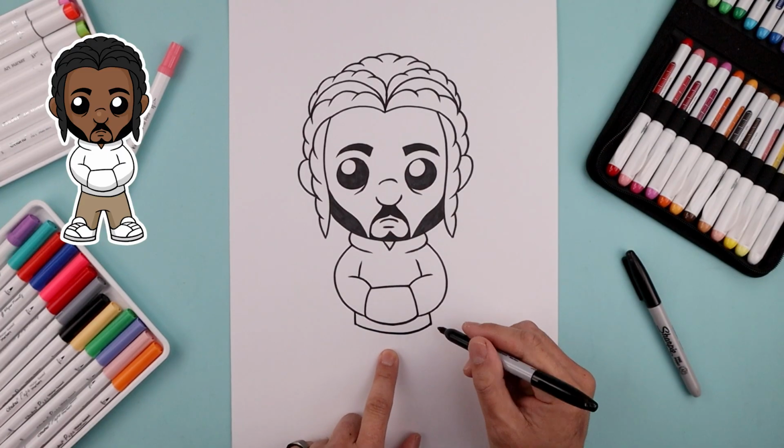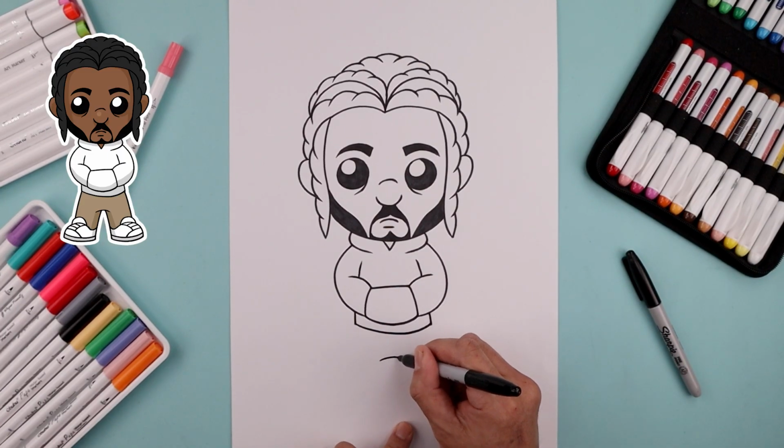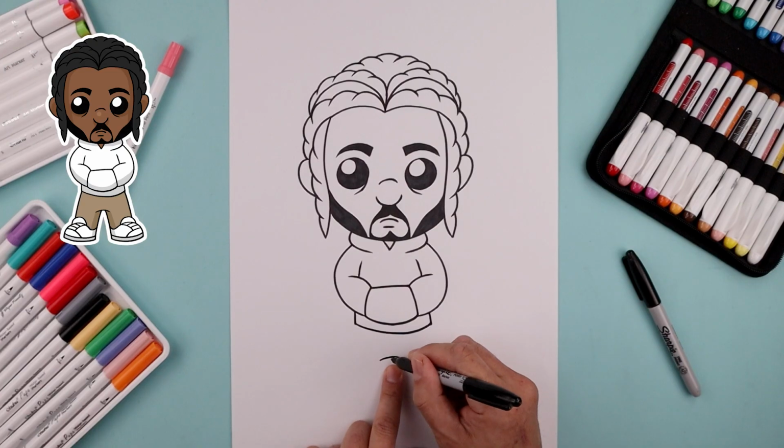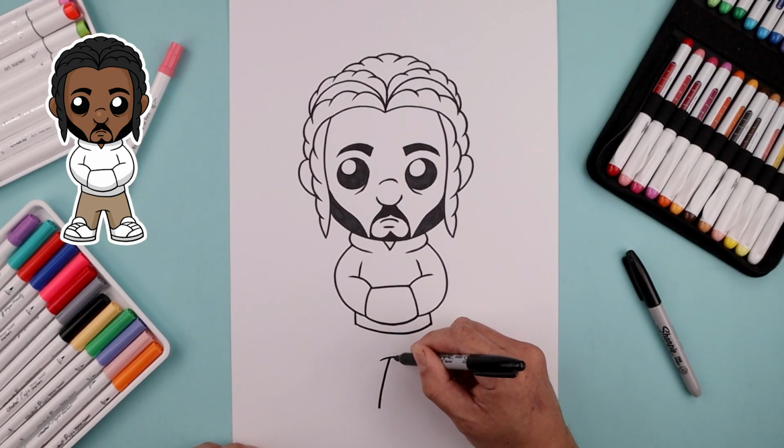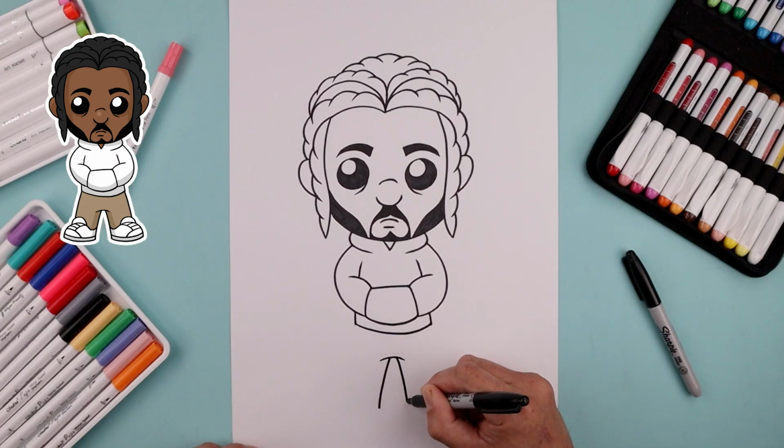Let's go back to the center, step down at a curve, going up and down. Leave a gap in the center, go to the left side. We're going to bend the leg going out, and then down towards the left heel, move over towards the right, go out and down towards the right heel.